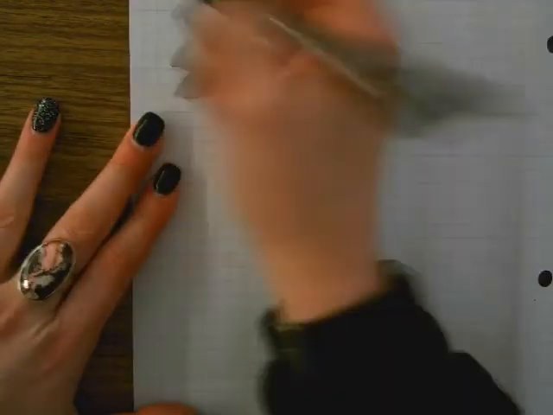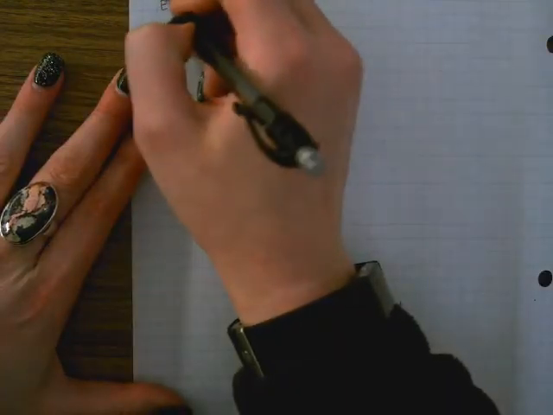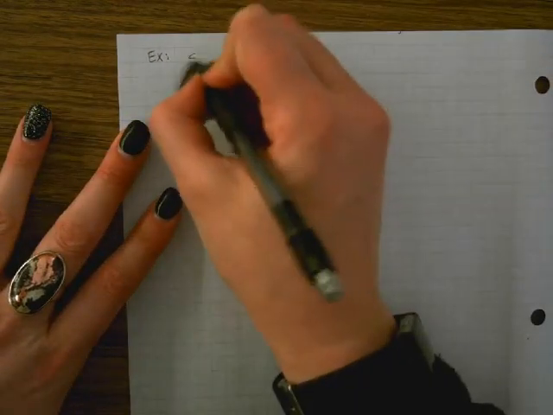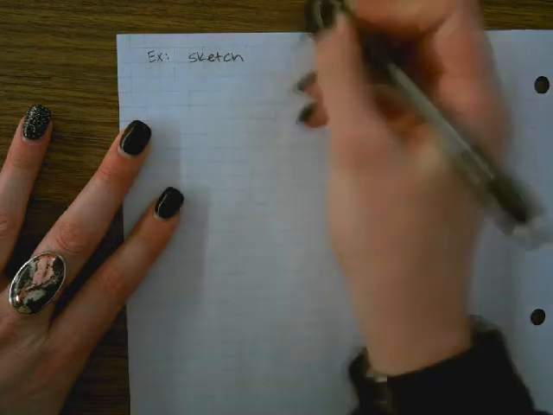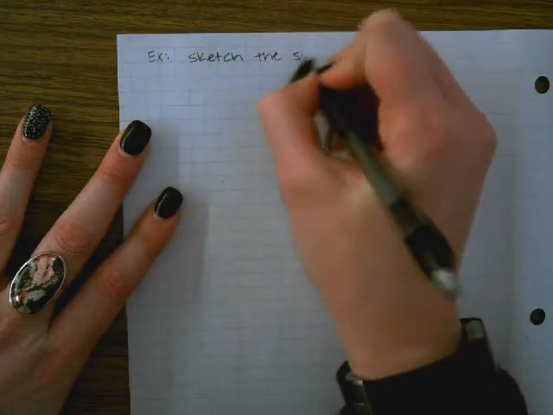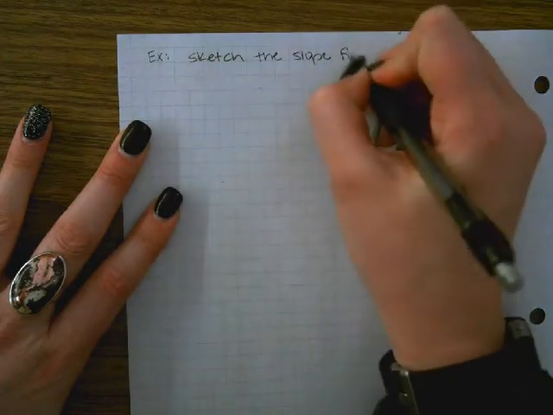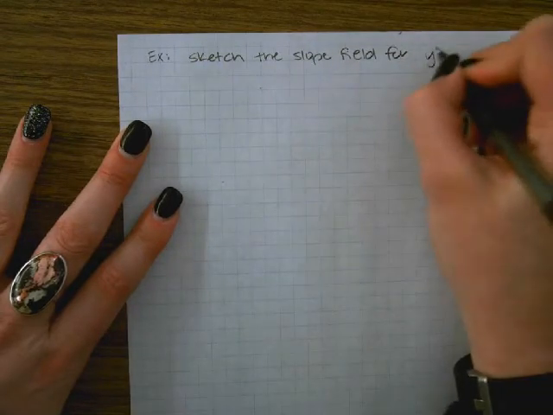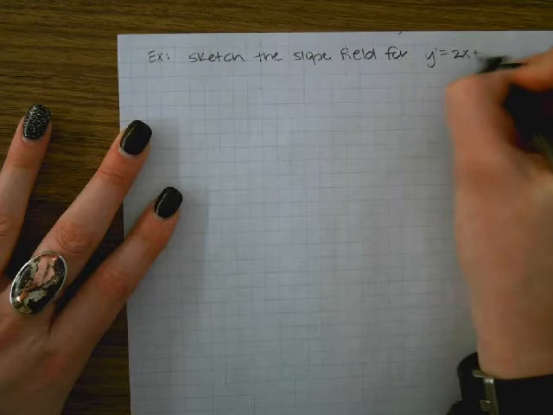All right, here's the next one. We're going to sketch the slope field for y prime equals 2x plus y.